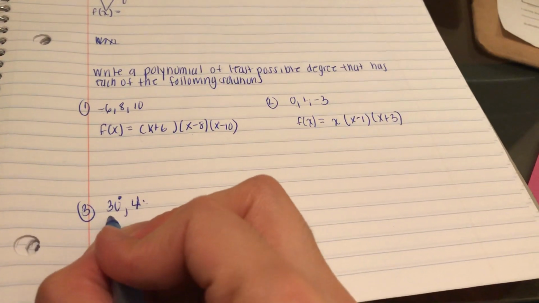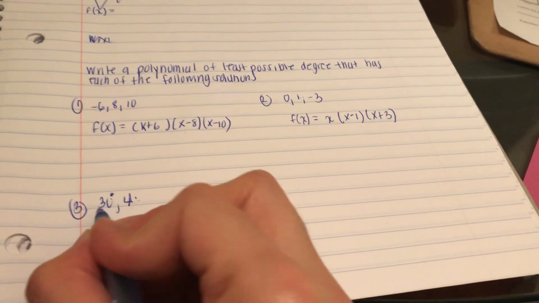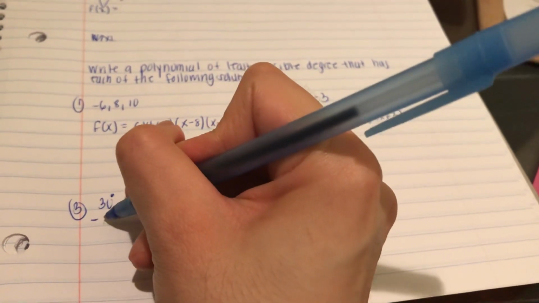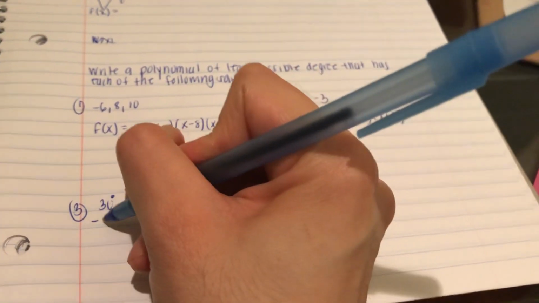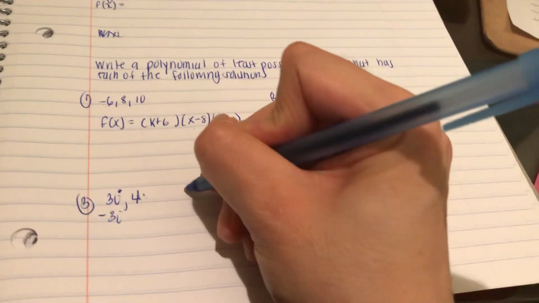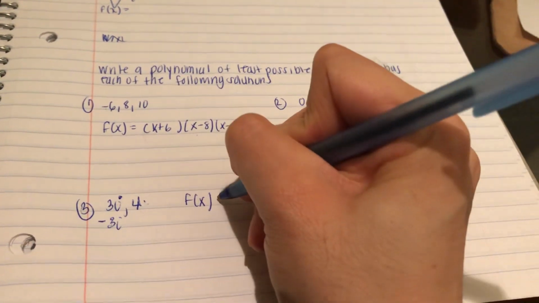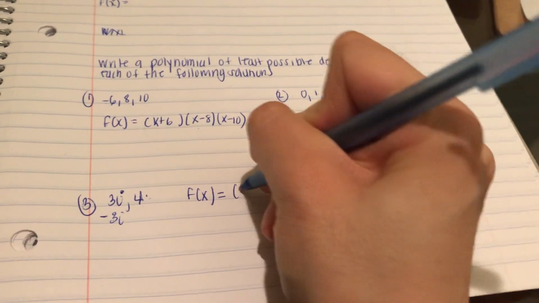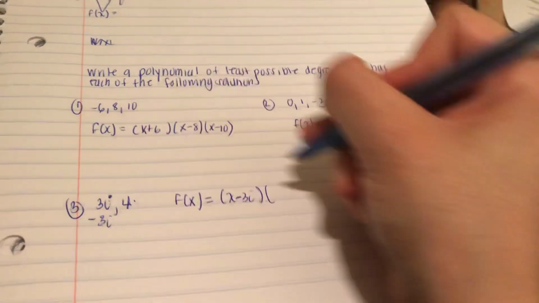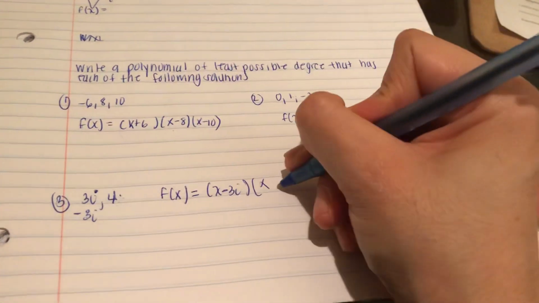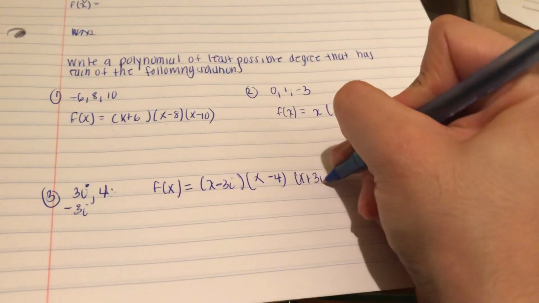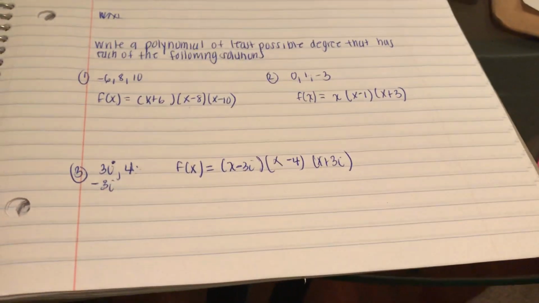So right here we have the solution of 3i and the solution of 4. But imaginary solutions come in pairs. So 3i, you would need to find the conjugate, which is negative 3i. So negative 3i is also another possible solution. So in here, the polynomial of least possible degree is f of x equals x minus 3i for that root, x minus 4 for that root, and then x plus 3i. And there you go. Those are your polynomials of least possible degree.